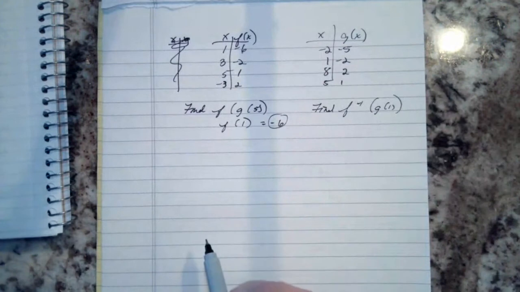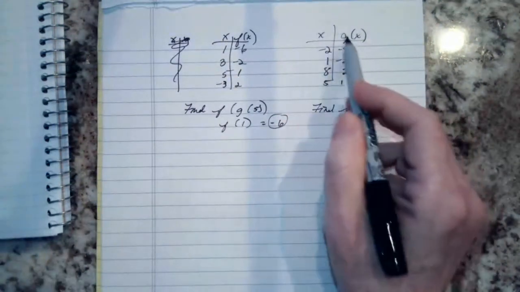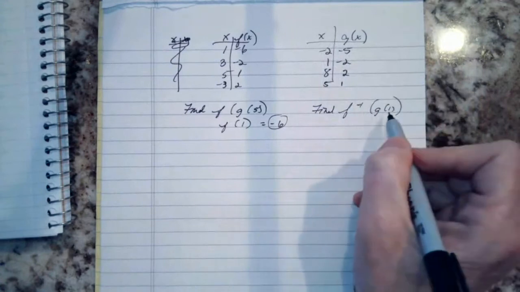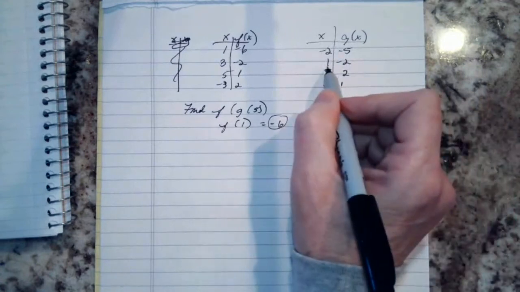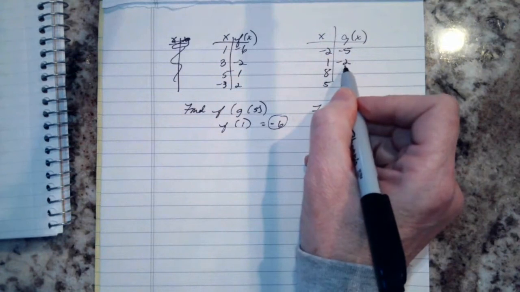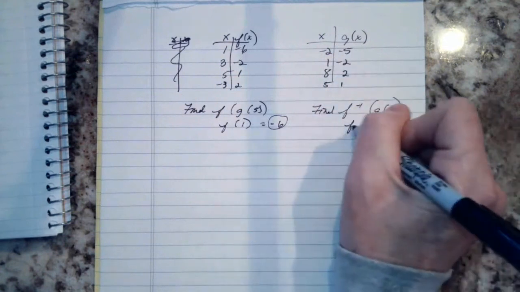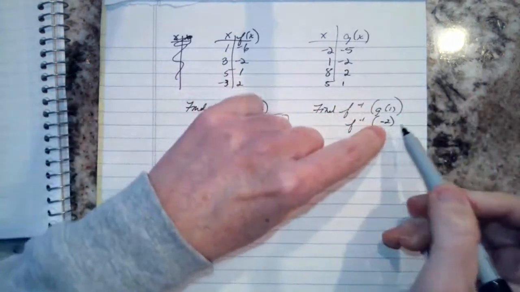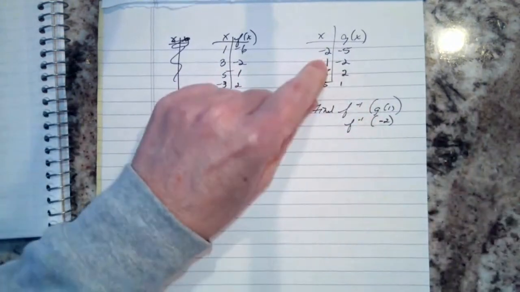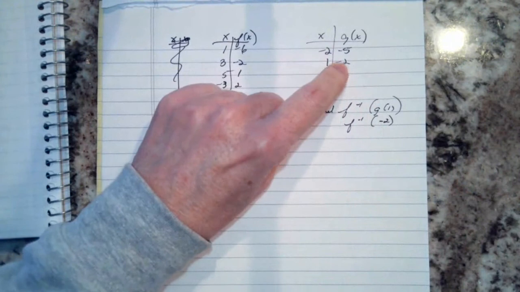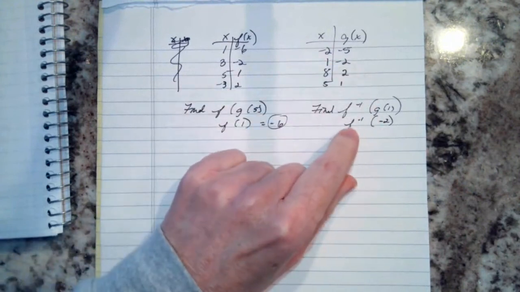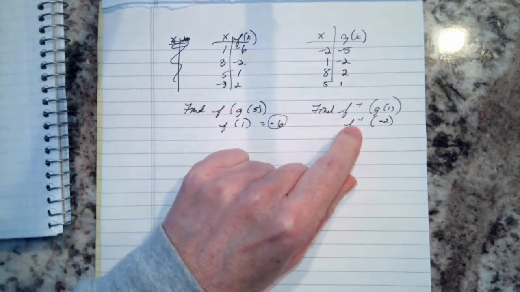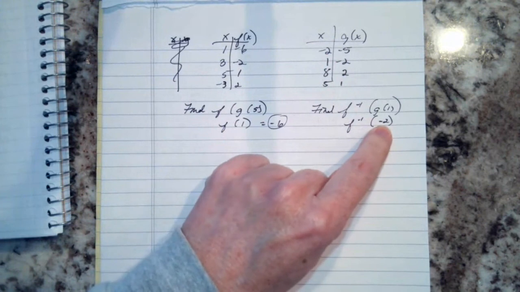Let's look at g of 1. Go to the g function. That's this one over here. Find where the x is 1, right there. You want to give them the y. That's -2. So that business, g of 1, is -2. They gave you the x, you find the y. Now let's go find the inverse of -2.